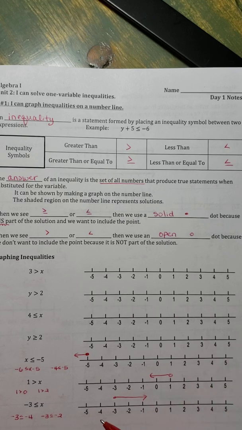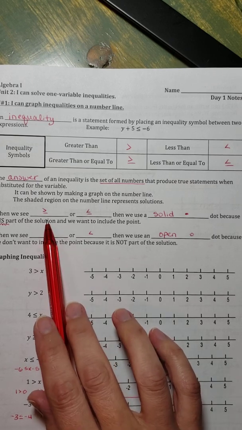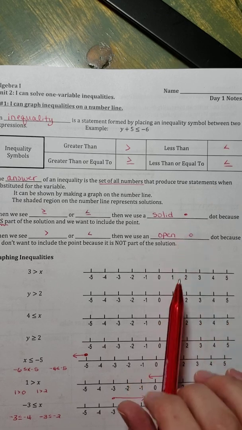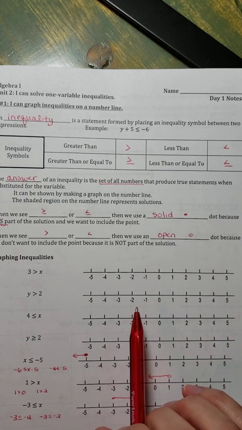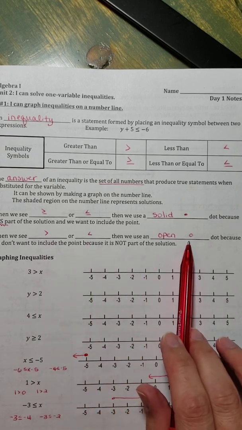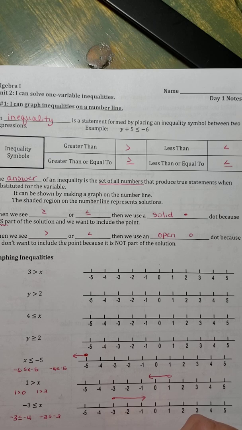The answer to an inequality is the set of all numbers, which is why we have a number line, because there's more than one number that makes a statement true. It can be shown by marking a graph on the number line, and the shaded region on the number line represents the solutions. When we see greater than or equal to or less than or equal to, we use a solid dot because the number is part of the solution. When we see just greater than or less than, we use an open dot because we don't want to include the point because it's not part of the solution.